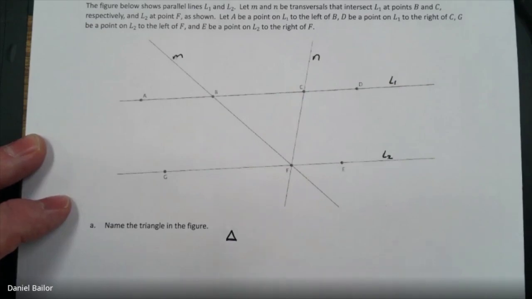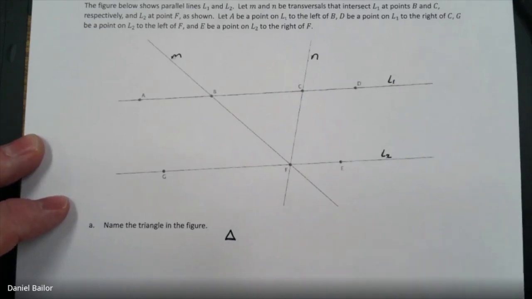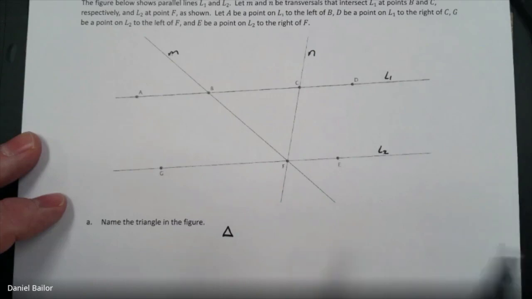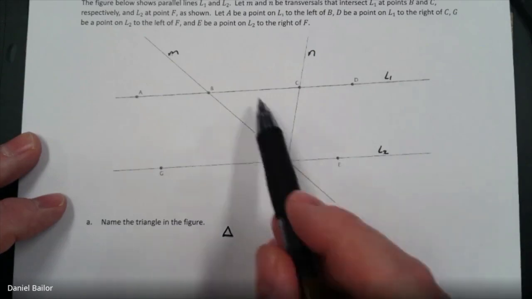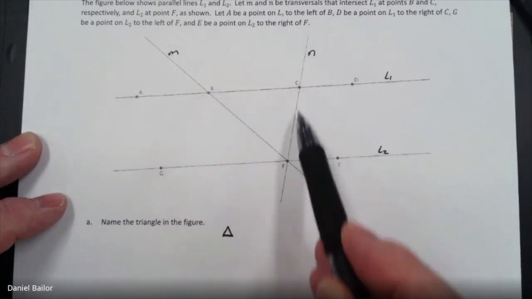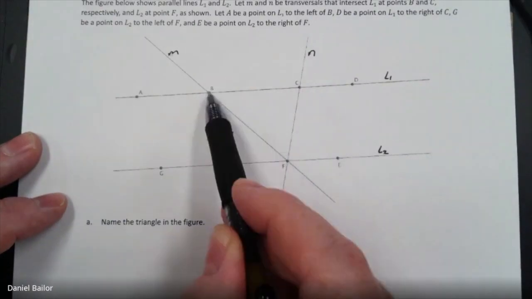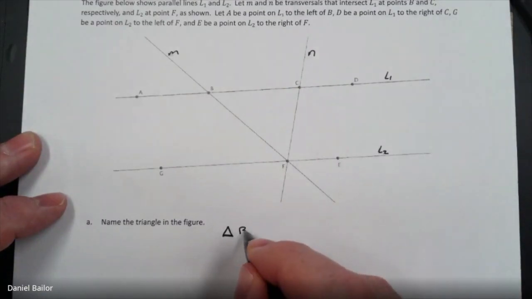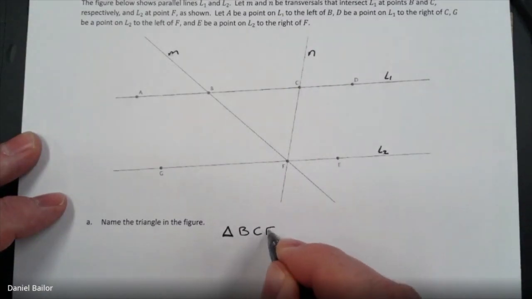I usually like to go in alphabetical order. The order of the letters doesn't really matter when you name a triangle. I just like to go alphabetically. So if I see the triangle, this is the triangle right here, and the 3 points that make the triangle are B, C, F. So I say this is triangle BCF.